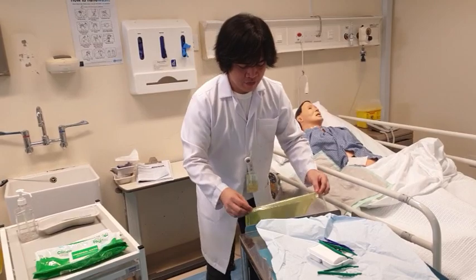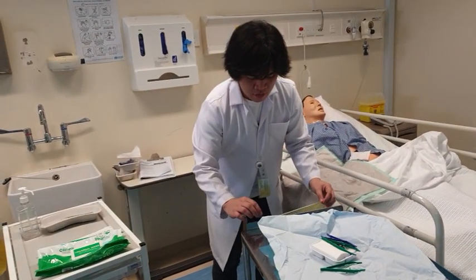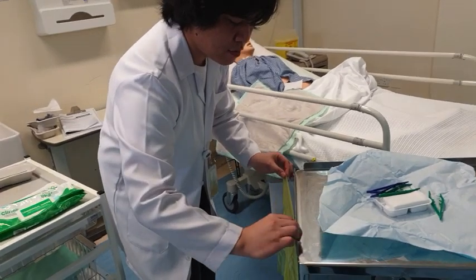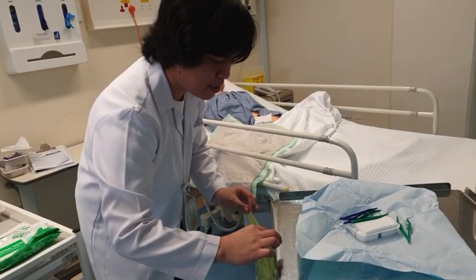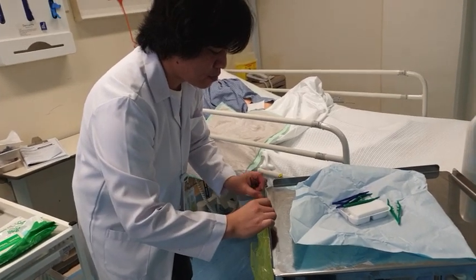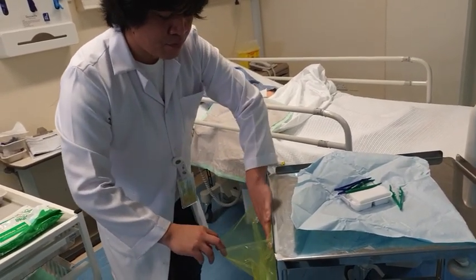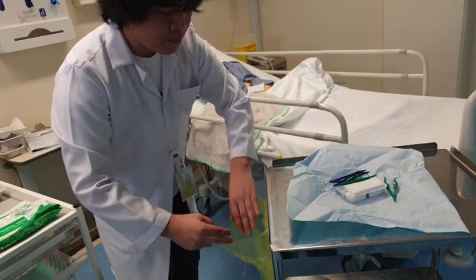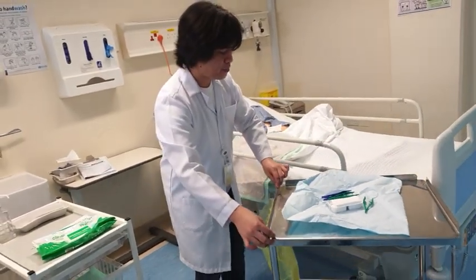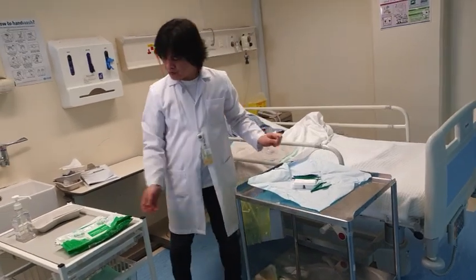And we're going to attach this one in this side. Like this. And make sure that the opening is widely exposed. Okay. What else?